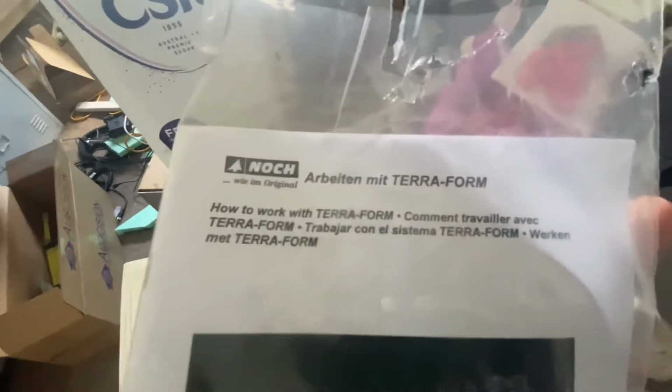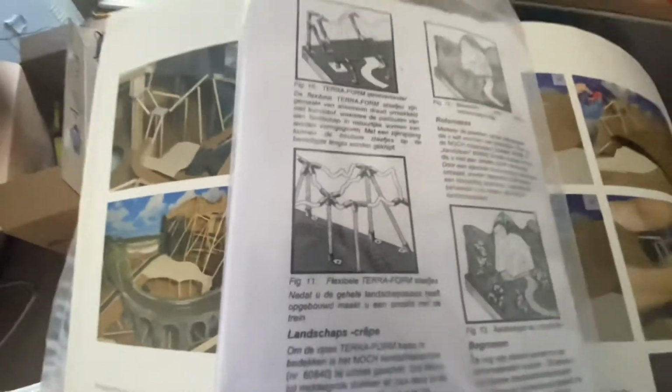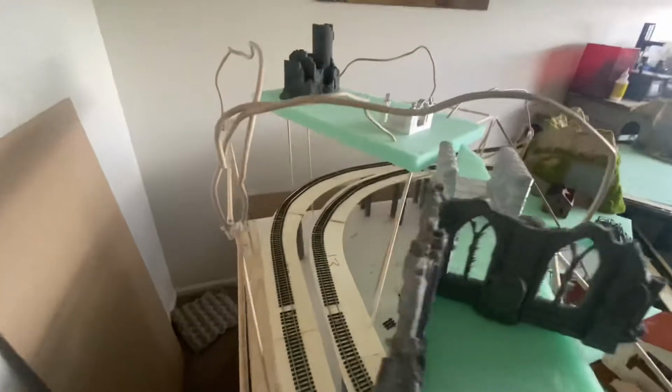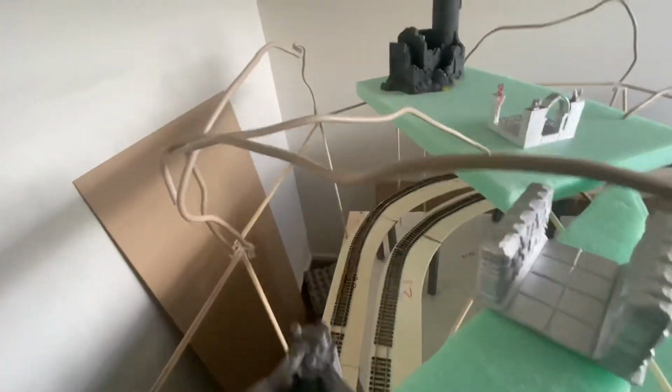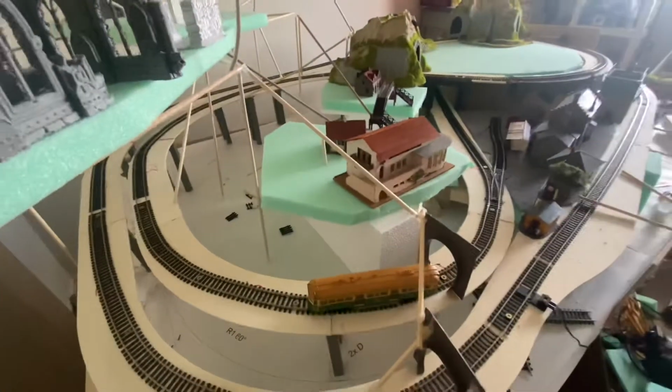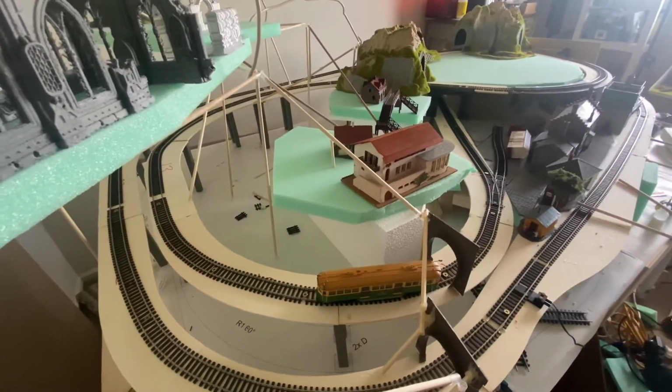For those of you who can speak German, it's squiggly. Right, I'll take you for a walk around and I'll show you some of it. Spaghetti tube. So you use it for the contours. Alright, I'll take you down the back and I'll show you the tunnels and walk your way through what we've done.